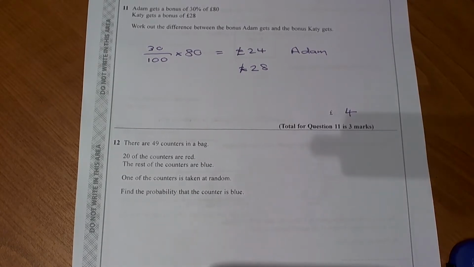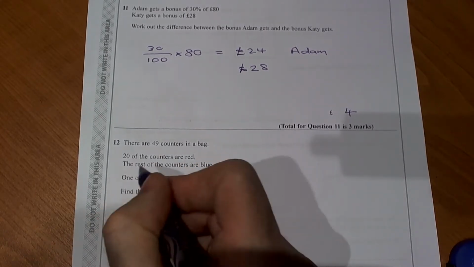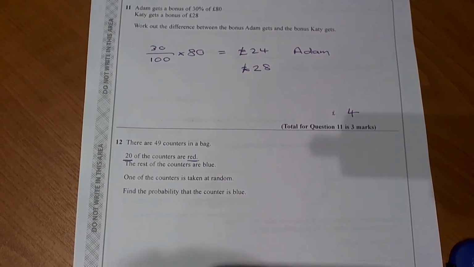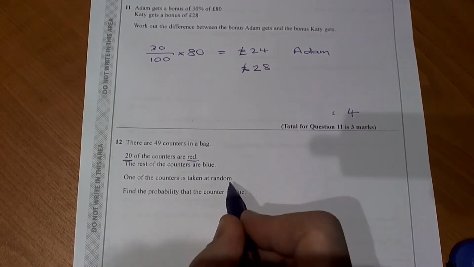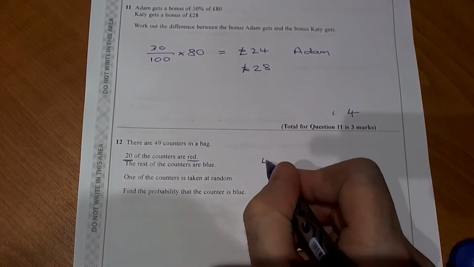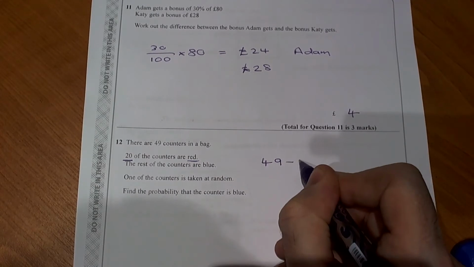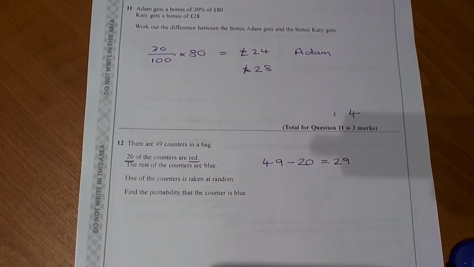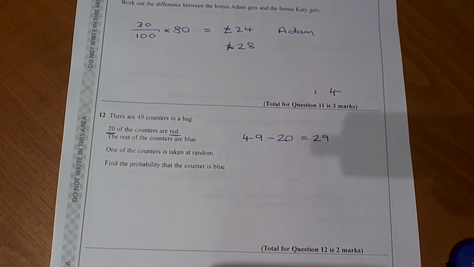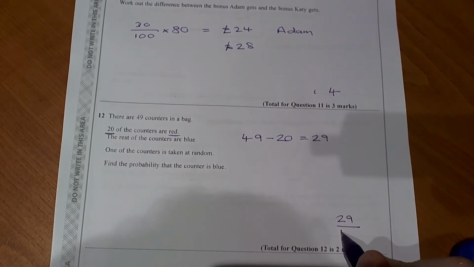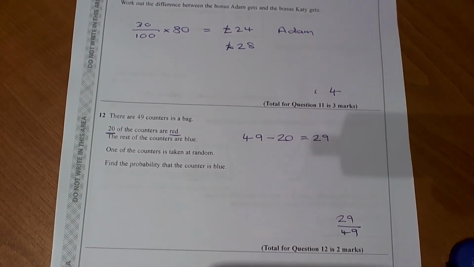Number 12 tells us there are 49 counters in a bag. 20 of the counters are red, the rest of them are blue. One of the counters is taken at random. What's the probability that it's blue? Well, to get the number of blues, we need to do 49 take away 20, which is going to be 29. So the probability of picking out a blue counter then is going to be 29 over 49.